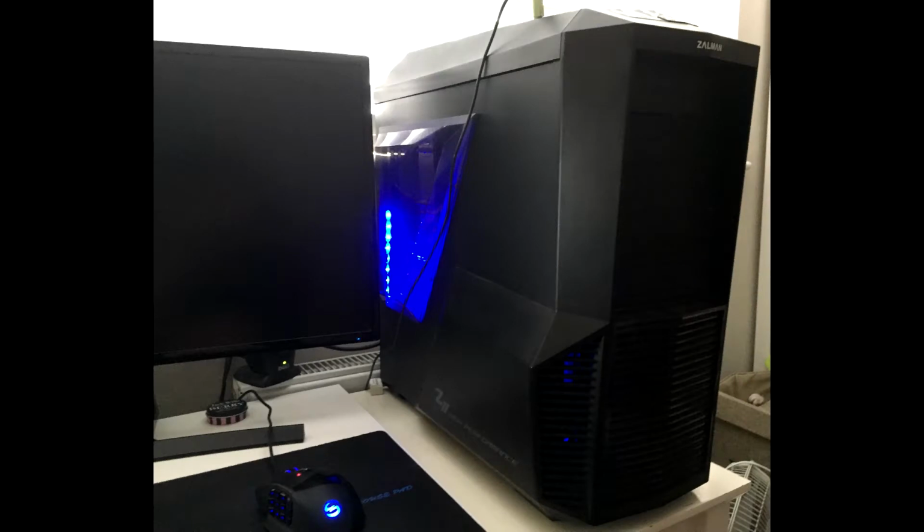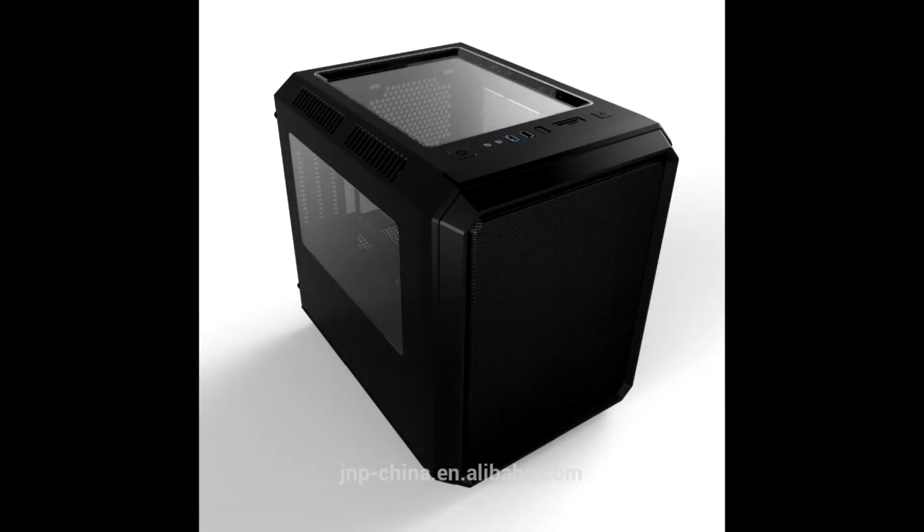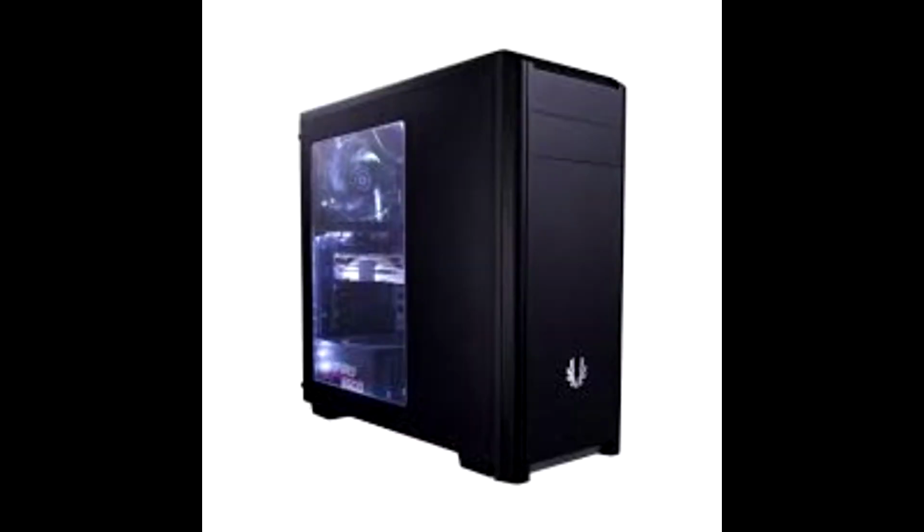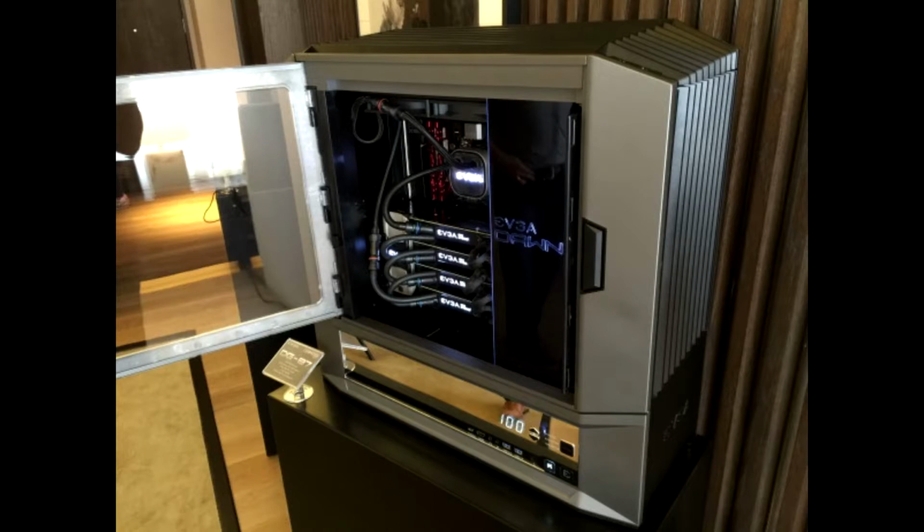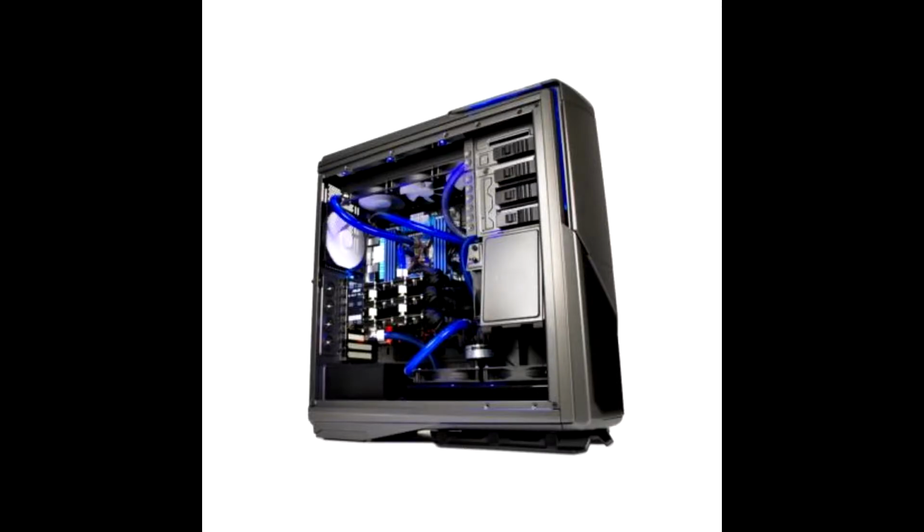The case. Cases are the shell of the computer, protecting and containing internal components. They usually come in three size tiers: small, medium and large. The size depends on the size of the desired components that you wish to use for your PC, as some may not fit inside the different tiers of case.